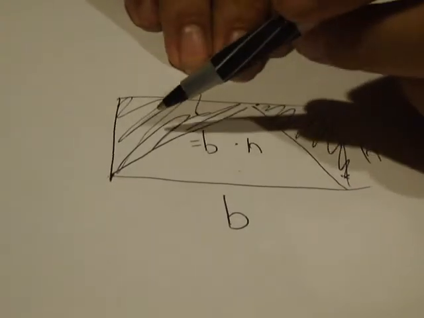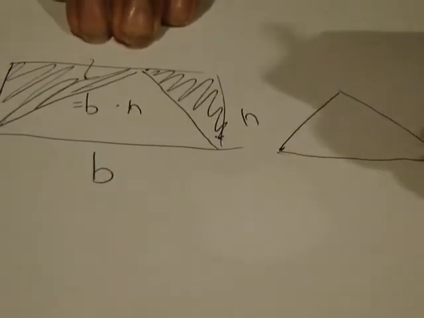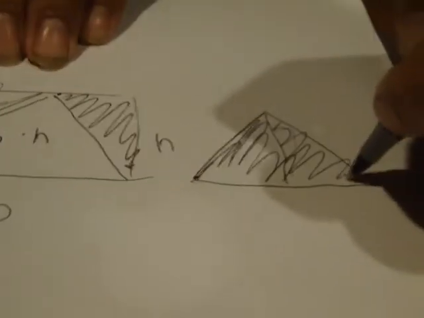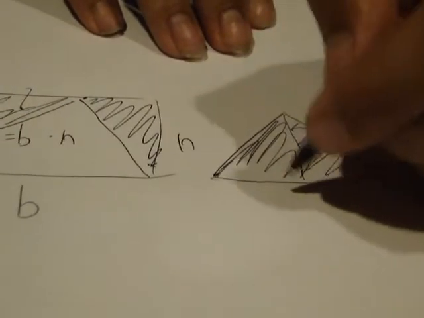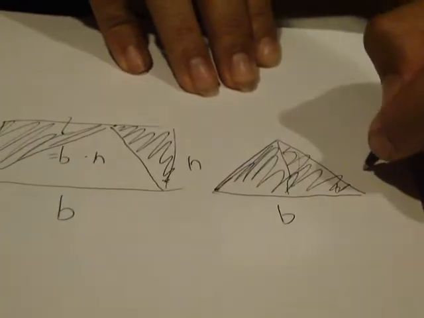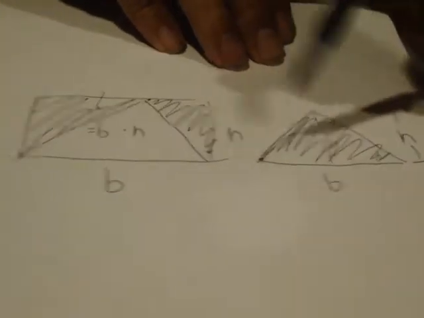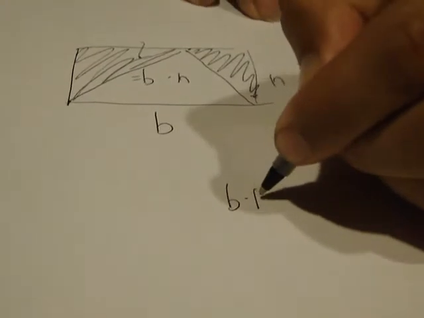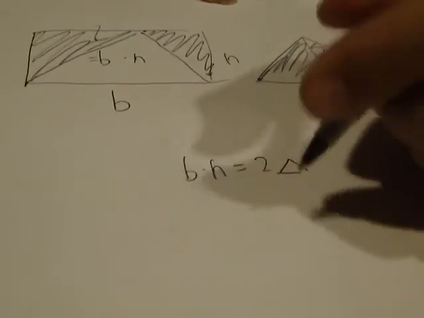But even more amazingly, if I take this piece and this piece and I put them back together, I end up with another completely congruent triangle. So that this triangle and this triangle are equal. They have the same base, they have the same height. What that means, of course, is that a rectangle, which is base times height, equals 2 triangles.